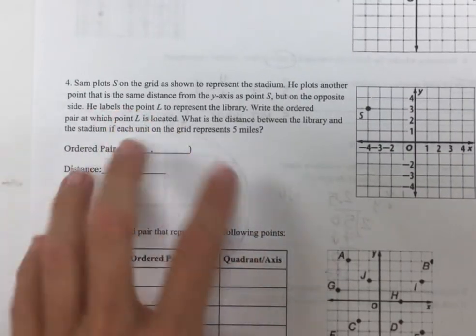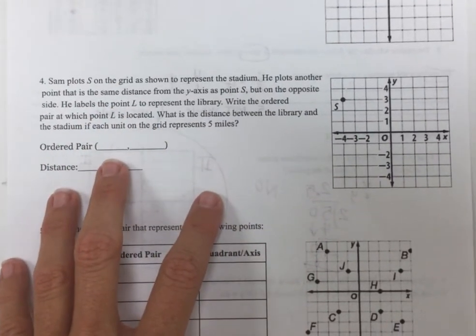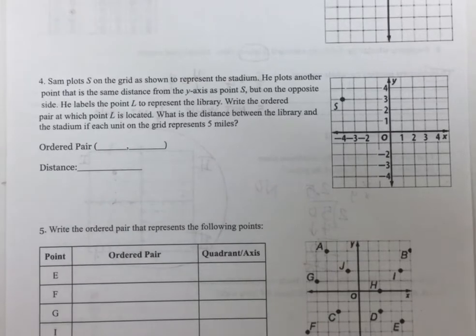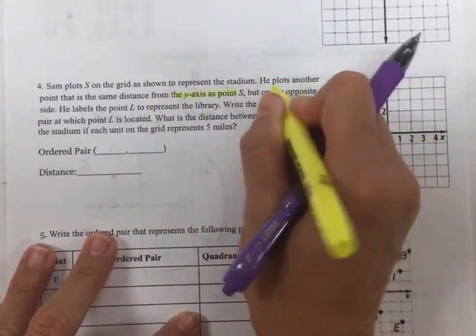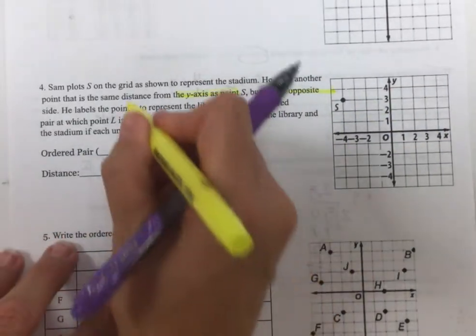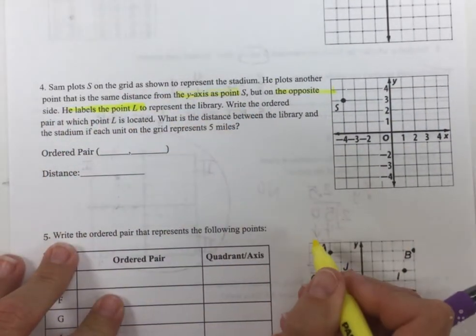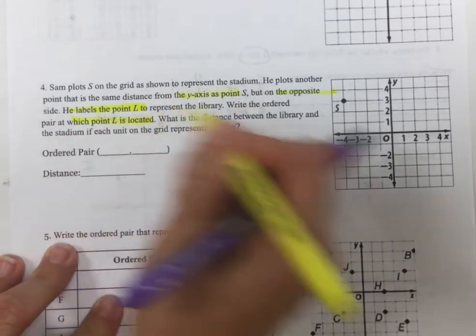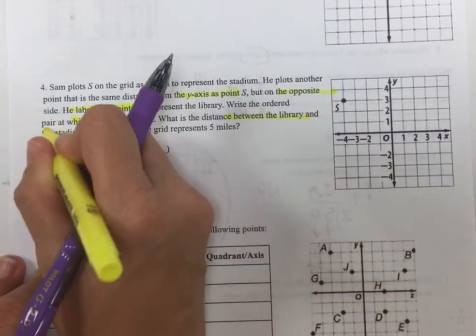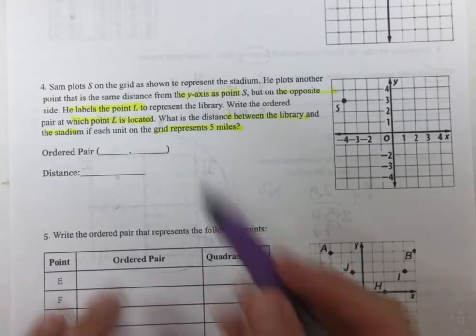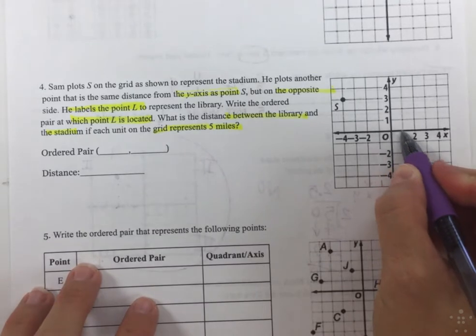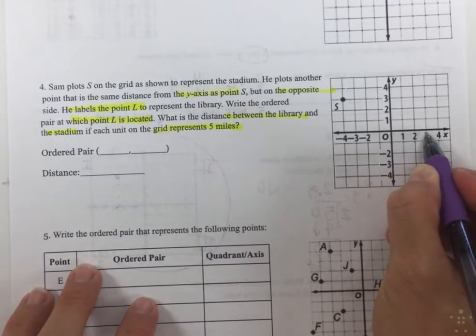Sam plots S on the grid to represent the stadium. He plots another point the same distance from the y-axis as X, but on the opposite side. He labels this point L to represent the library. Write the ordered pair in which L is located. What is the distance between the library and the stadium if the grid represents 5 miles? Each unit. So when I go here, that's 5 miles, 10 miles, 15 miles.